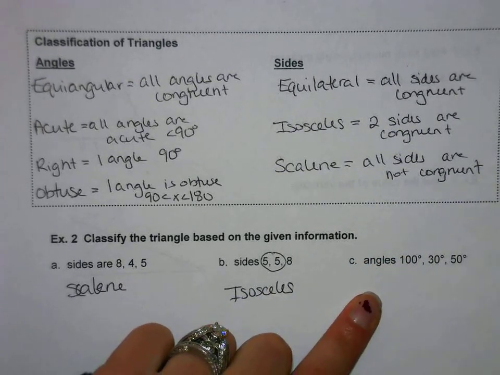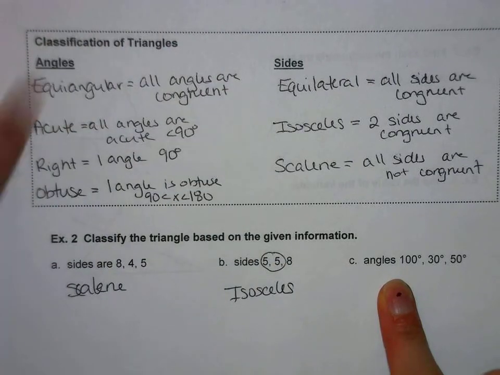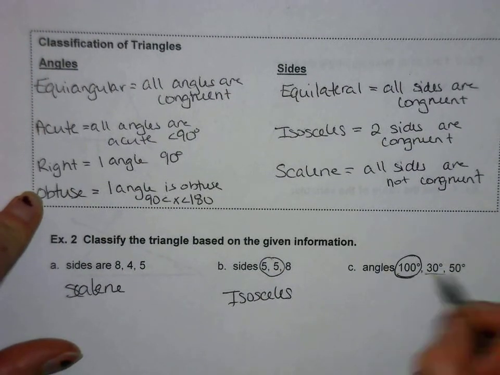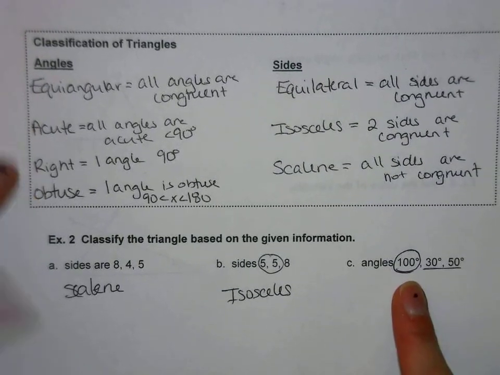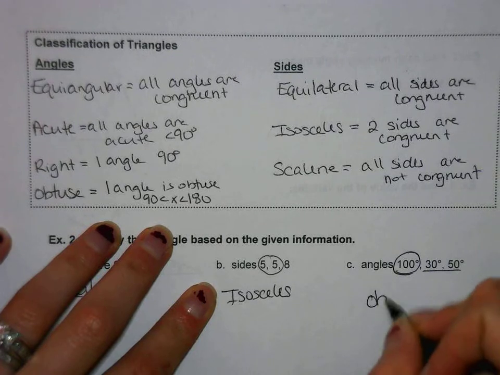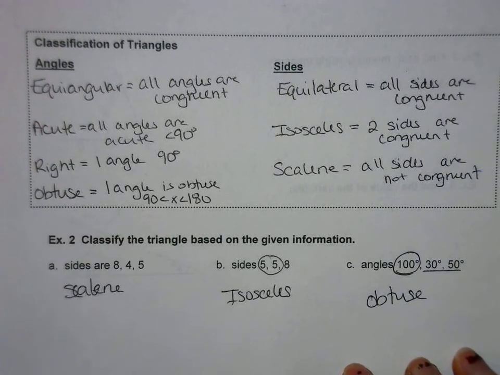And the third example, we're now looking at angles. So we're coming over here to these four options. We have one angle that's obtuse, the other two are acute. And we said that over here, if we have one angle that's obtuse, it's going to be an obtuse triangle.